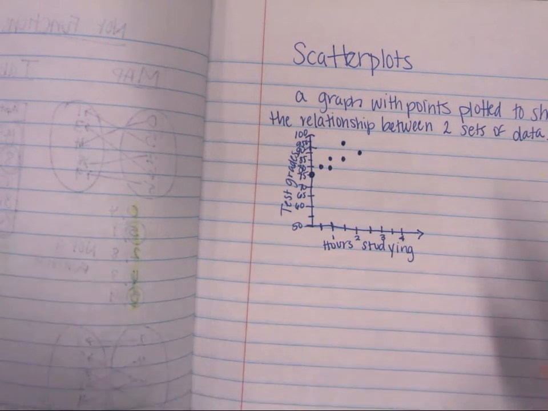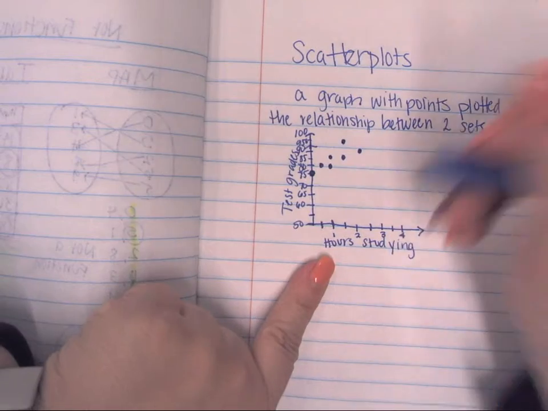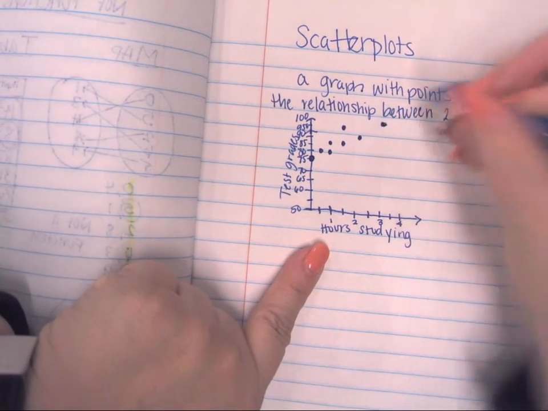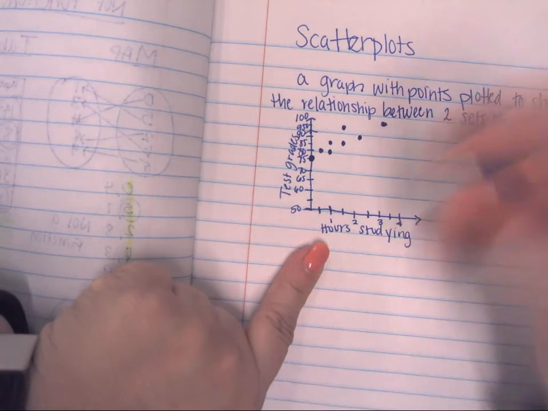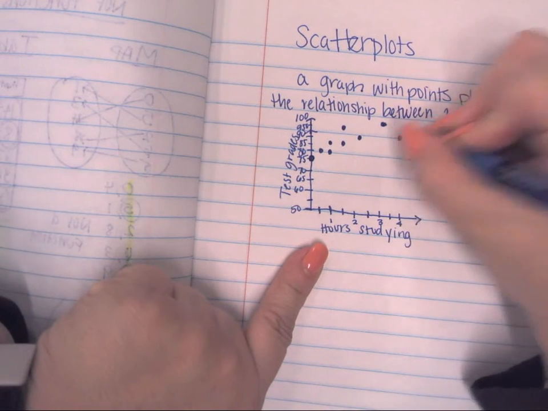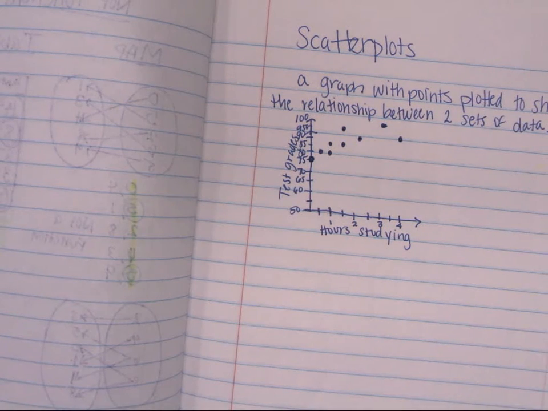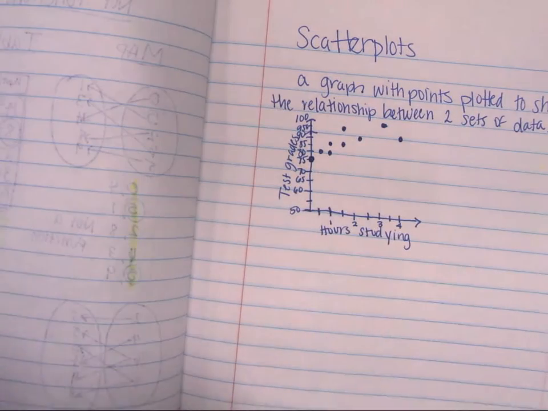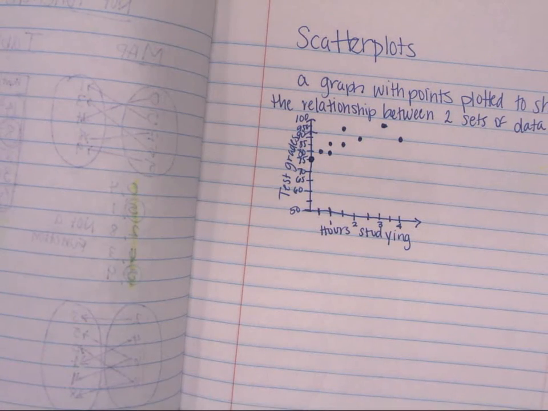Excuse me. Another person spent 3 hours studying and made a 100. And then somebody spent 4 hours studying and only made a 90. Okay. What do we notice about this? Is this going positive, negative, or are they just all over the place? Okay, that's what we're going to look at.